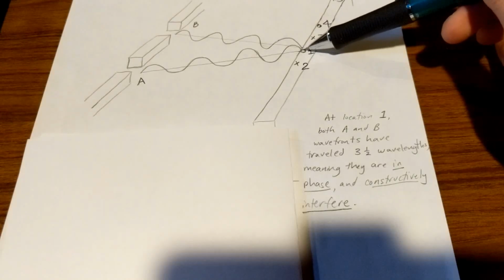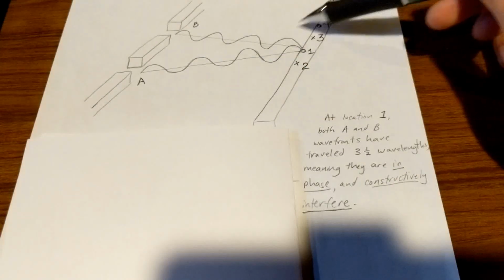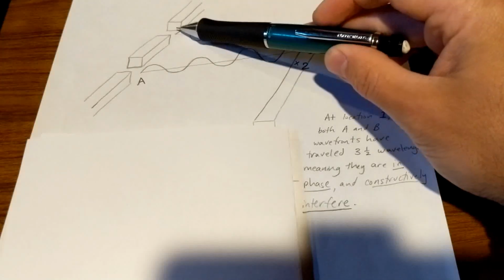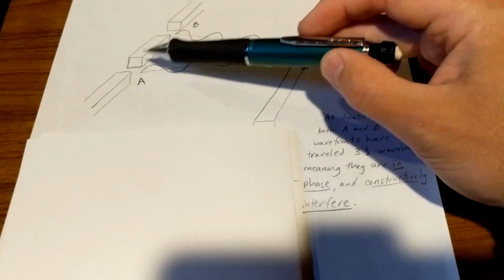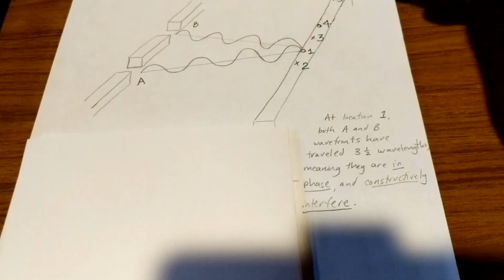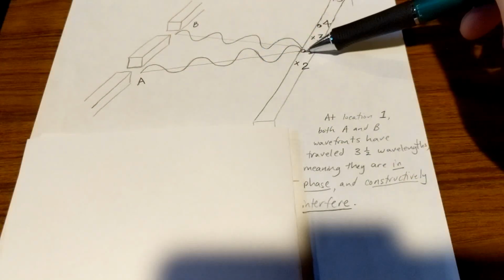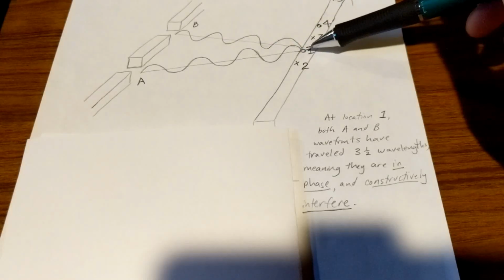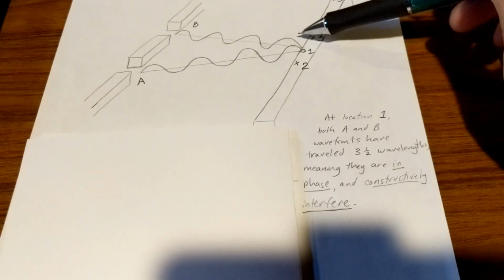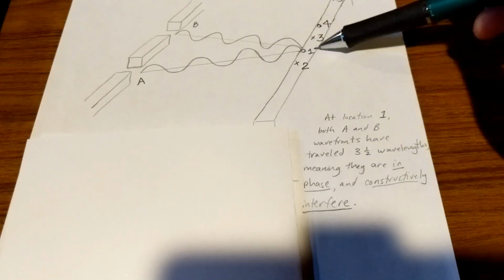If this was in a giant swimming pool and we had two sources of circular wave patterns, or two plungers in the water at A and at B, if you were sitting along a wall on the other side of the pool at location 1, you would experience giant waves because where you are, constructive interference is occurring.